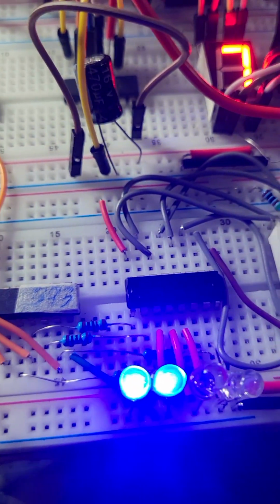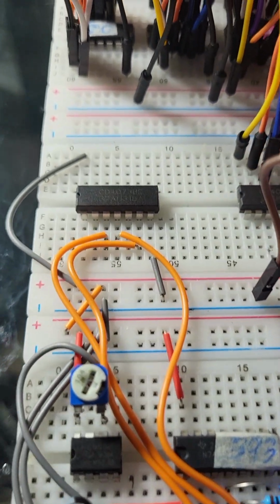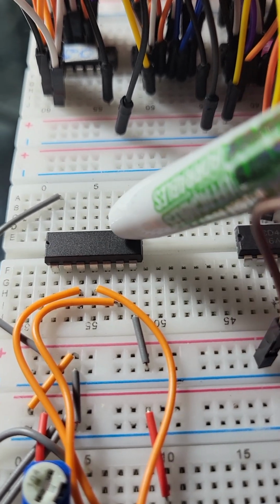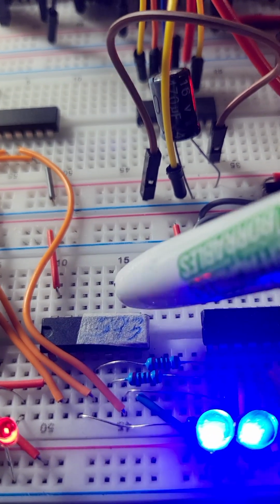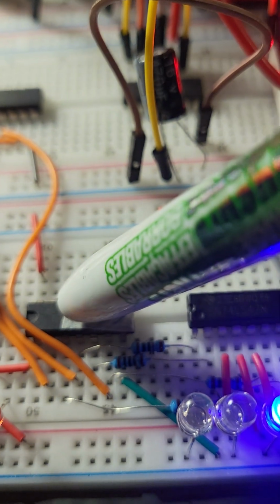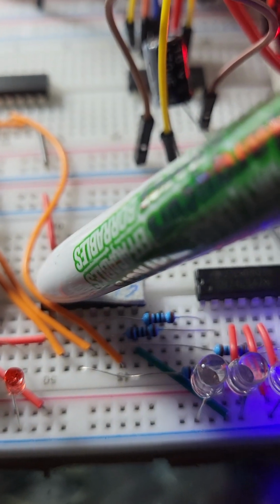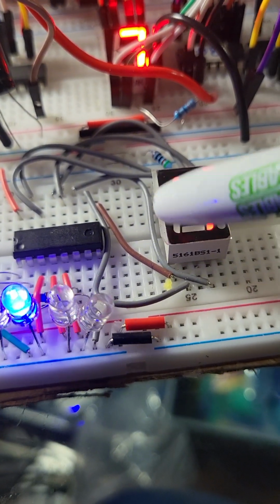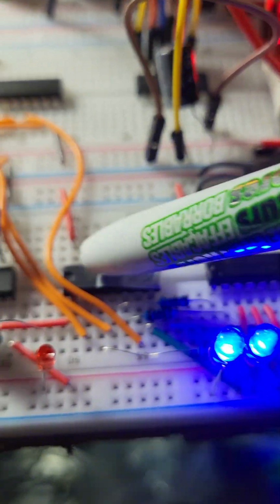Because we add another IC like this one, the 7408 AND gate. Because this BCD counter has a reset pin, that if you want to reset the counting to what number, then you can reset this IC.